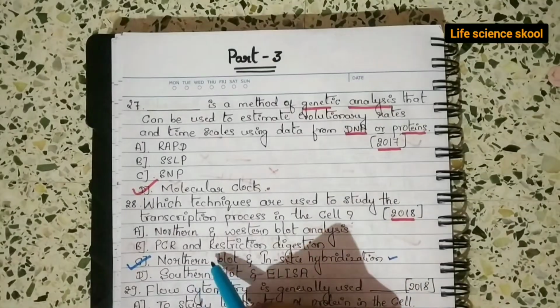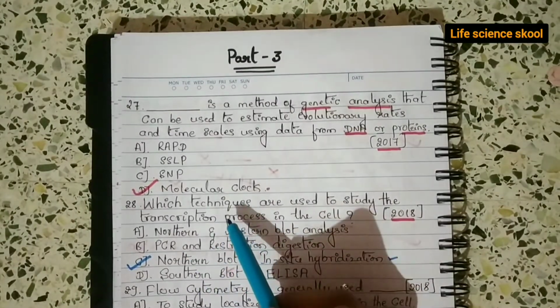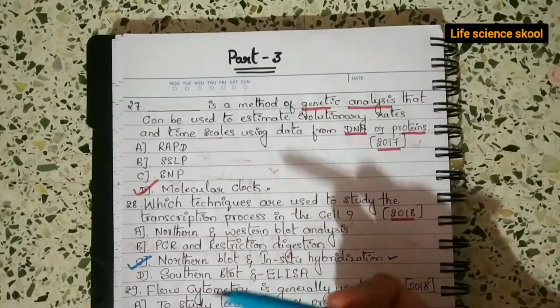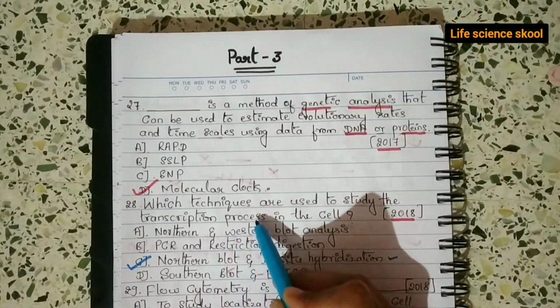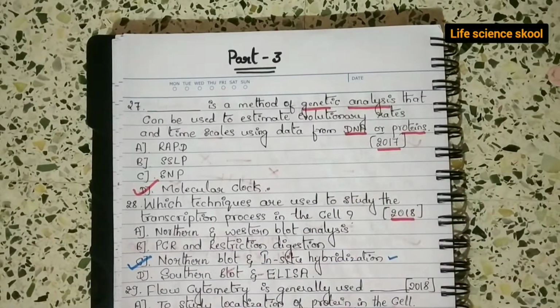And Northern blot is for the RNA. So here in the transcription process, DNA is converted into mRNA, right? In case of the transcription process, that's why this one will be the correct answer.